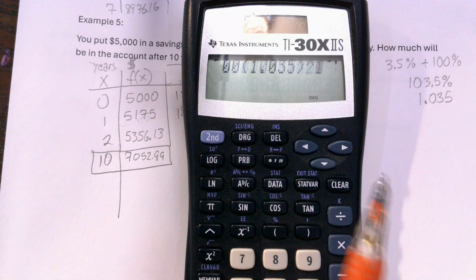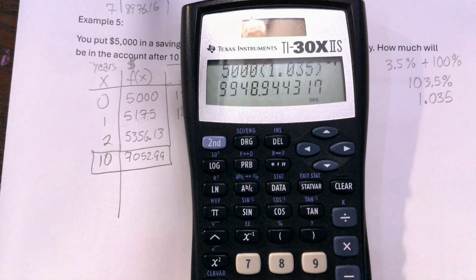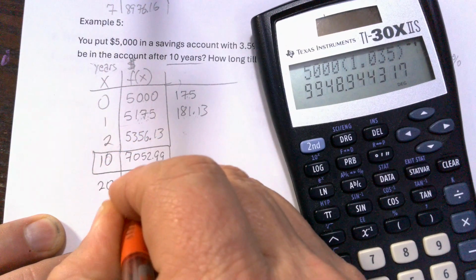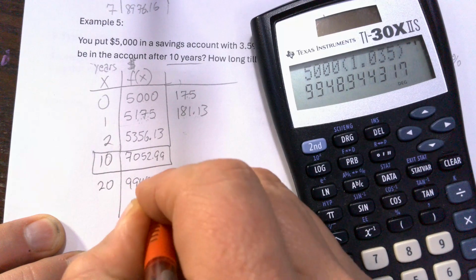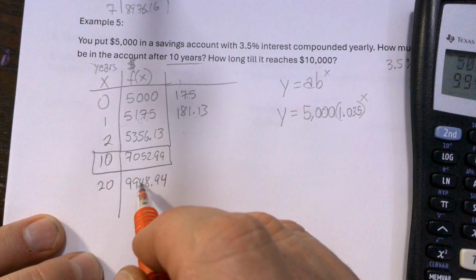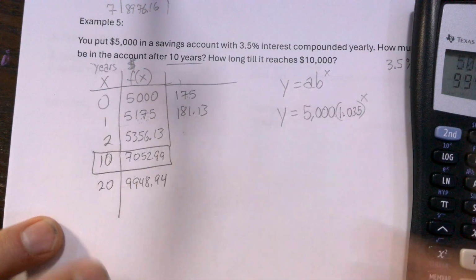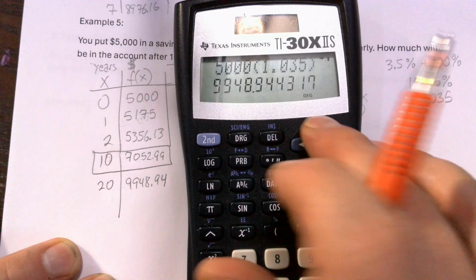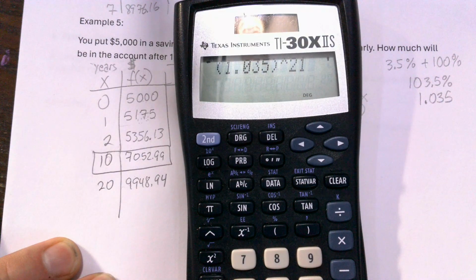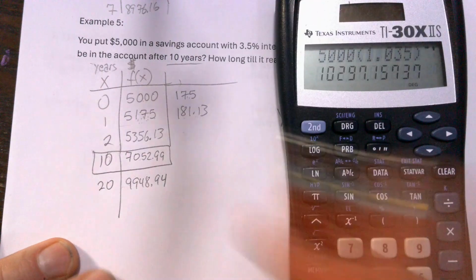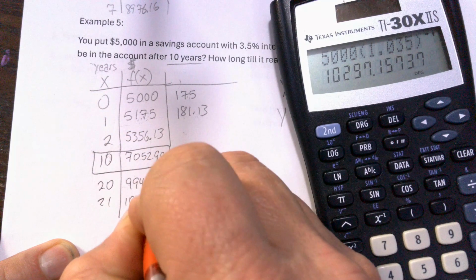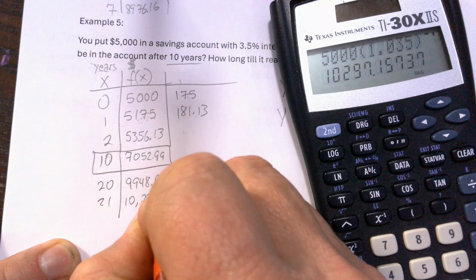I'm going to jump to 20 years. Oh, that's really close, right? At 20 years, I'm going to add that to our table: 9,948.94. And we want to know how long till it reaches 10,000. Well, that's pretty darn close. I'm going to say it's going to happen during this 20th year. And so if we plug in 21 years, and there we go. We're now at 10,000: $10,297.16.